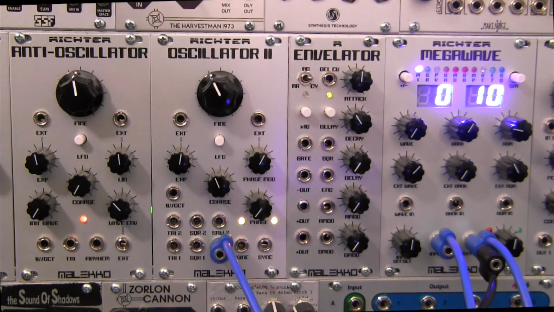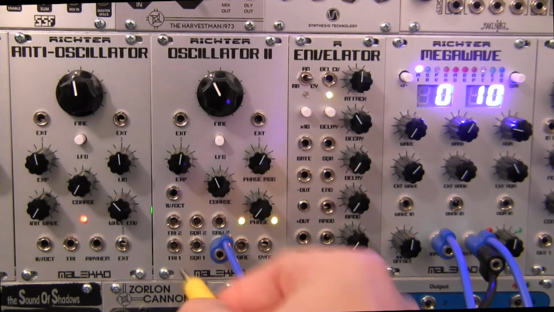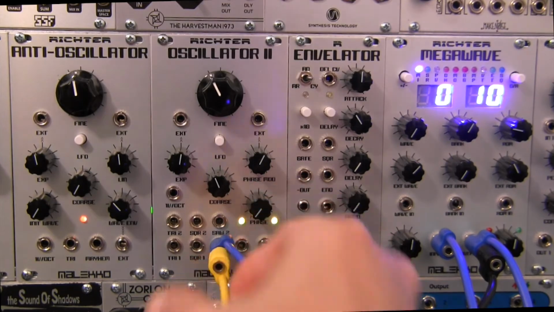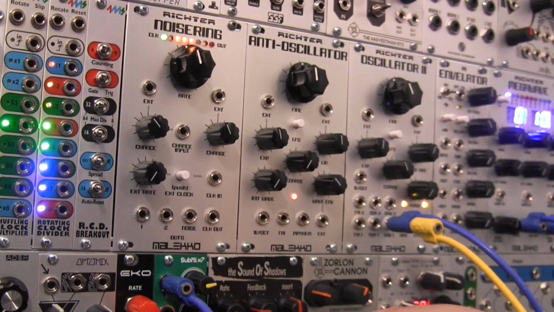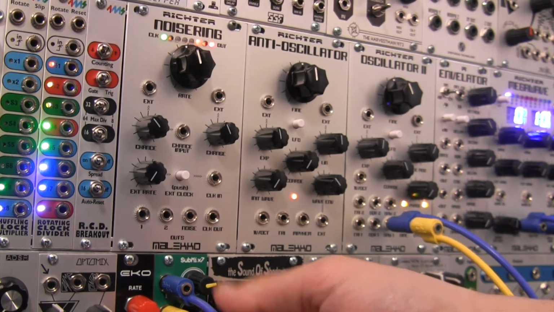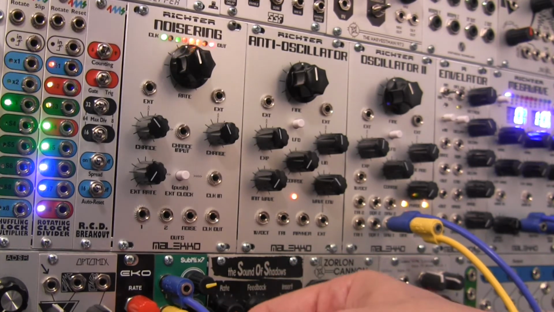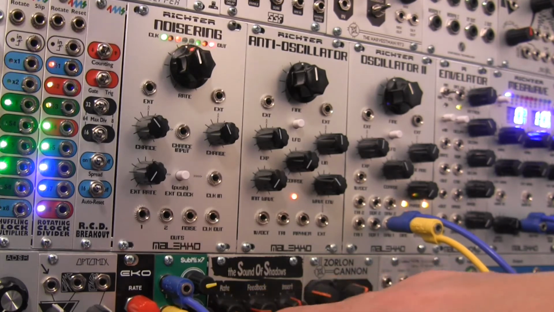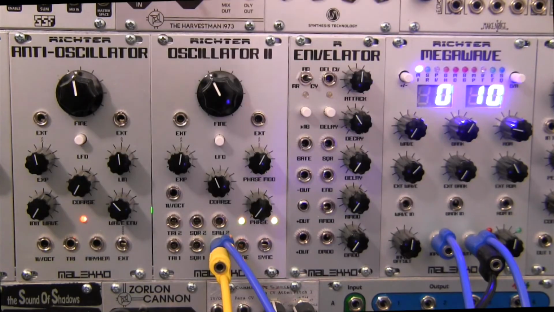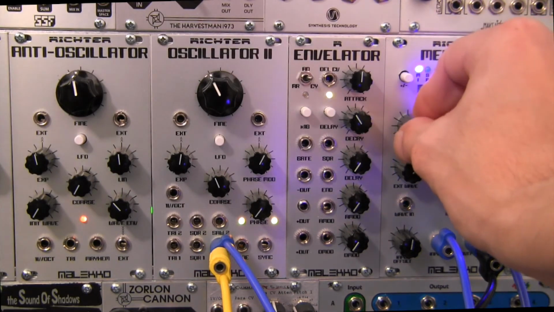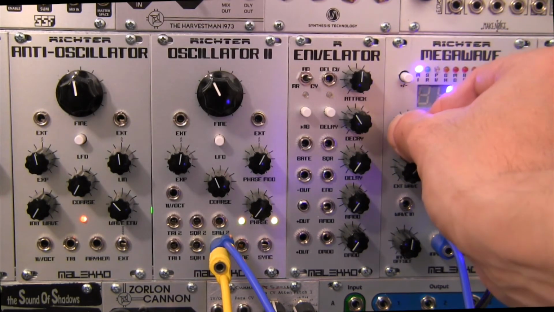So pretty neat. At any rate, let's go ahead and make this a little more interesting. We're going to first take our bass saw wave from the oscillator 2 over here, and I'm going to patch it into our mixer down here. Hopefully you can see this. If not, don't worry about it too much because you should be able to hear it. So now we have a saw and what's coming out of the Megawave mixing together. This is just for our own sort of sonic pleasure, so to speak. And then I'm just going to move through the two.